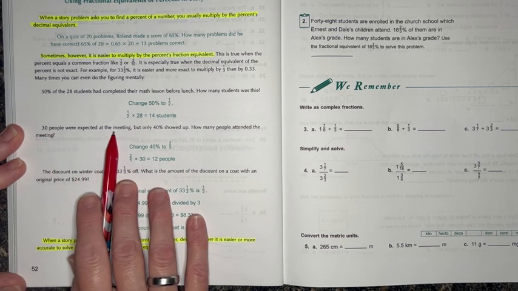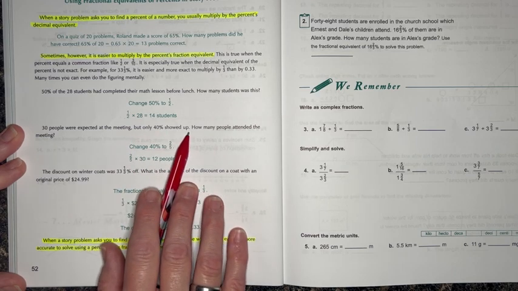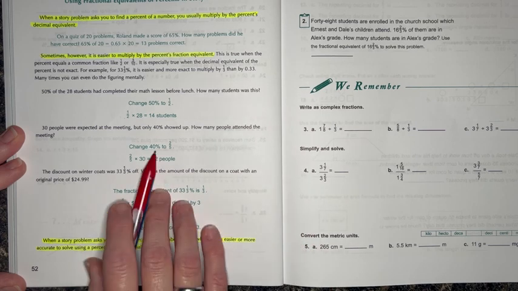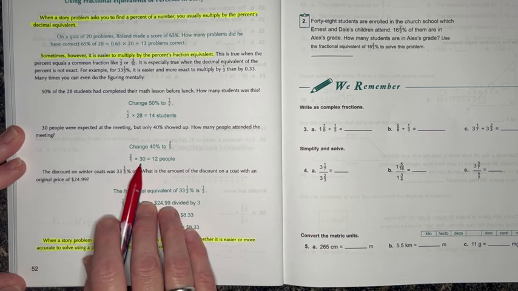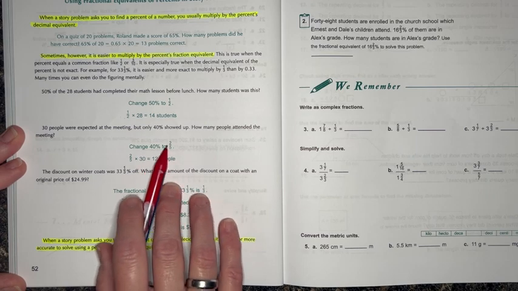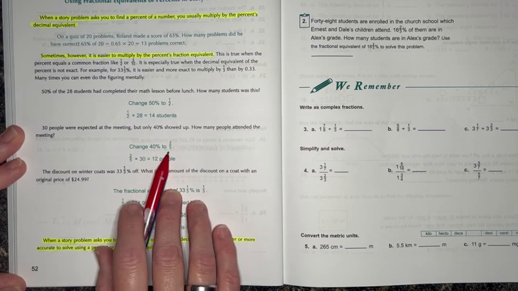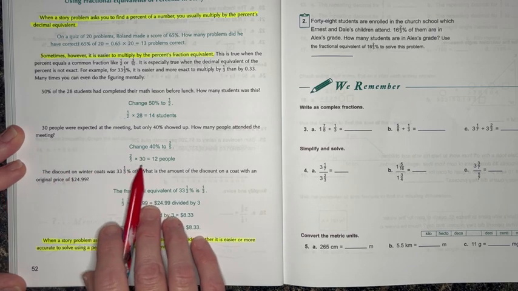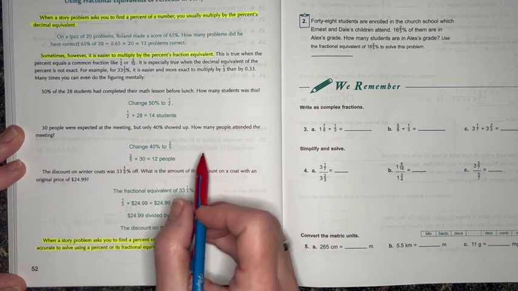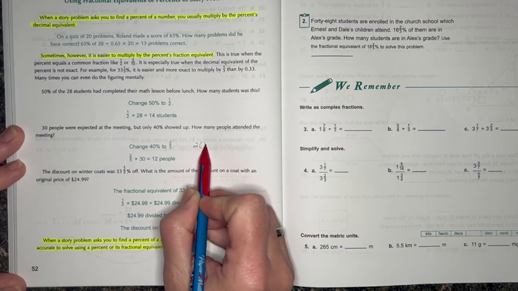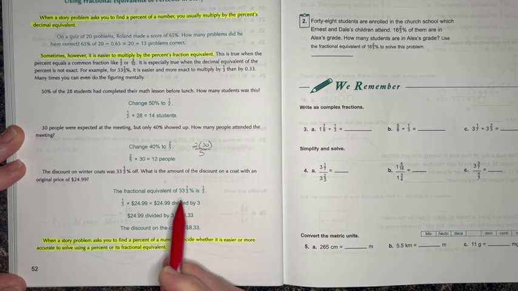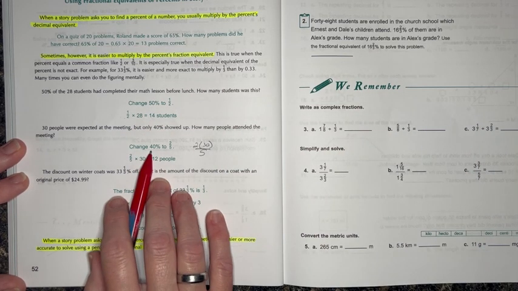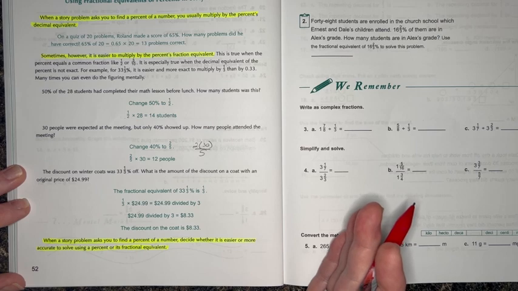30 people were expected at the meeting, but only 40% showed up. How many people attended the meeting? 40% of 30 is how much? Well, in this case, rather than multiplying 30 by 0.4, they've decided to change that 40% to 2/5. Some of that stuff we learned earlier in the year so far, right? And then they multiplied. If you're good at multiplying this, you would take 2 times 30 divided by 5, and you would get 12, right? If you're using your calculator, taking the 0.4 would probably be the easiest way.